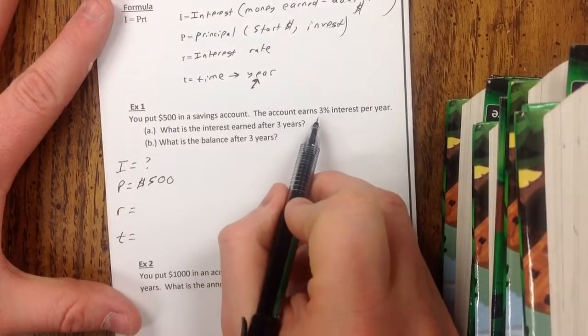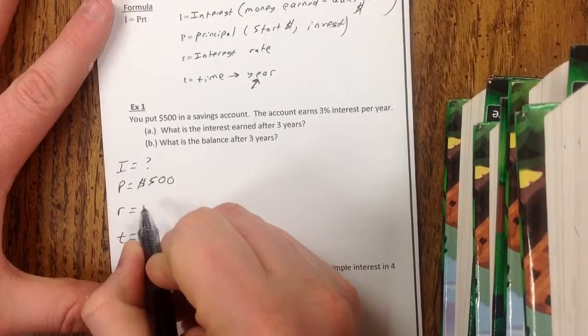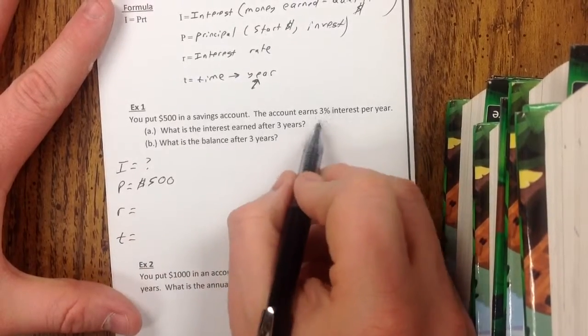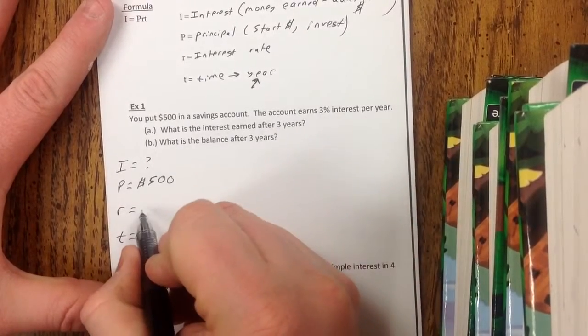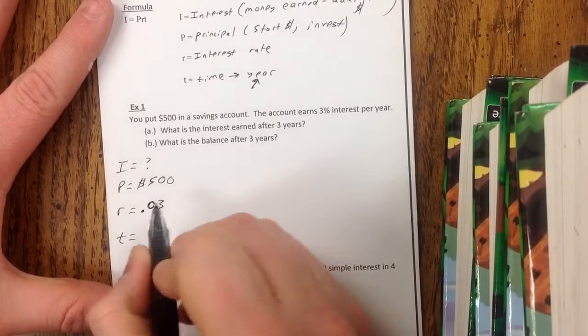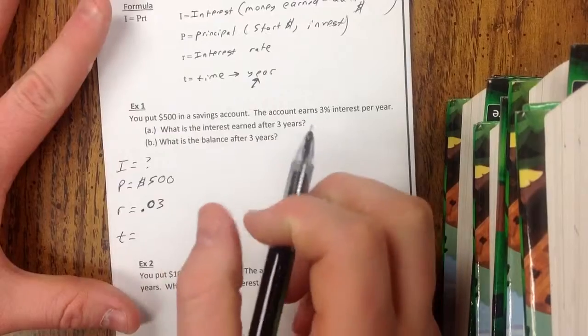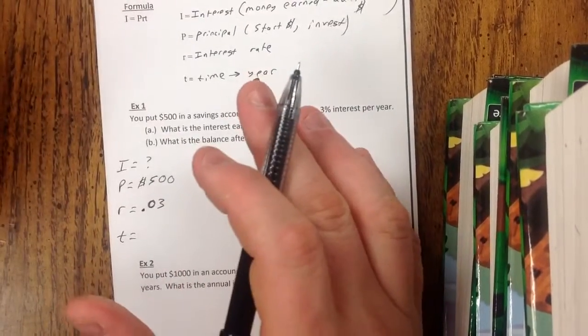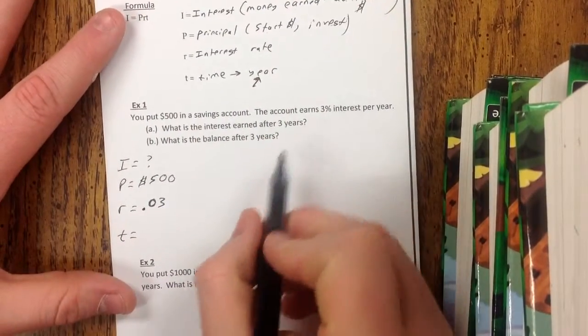What's my rate? 3%. You can't put 3 here. Remember, we never use a percent in a problem, so we're going to call that 0.03. Don't use 0.3 because that'll be 30%. And if you find a savings account with 30%, put more money in it. All right? Because it's a very good deal.